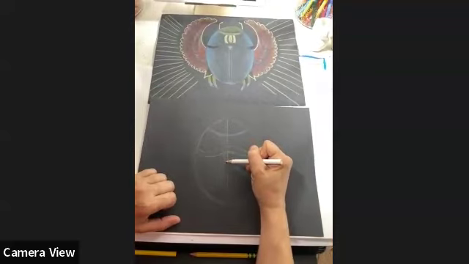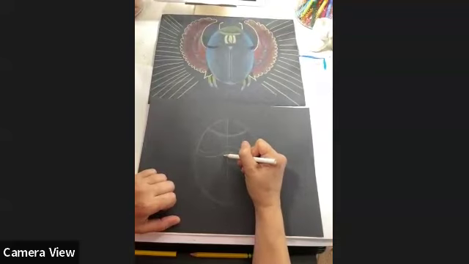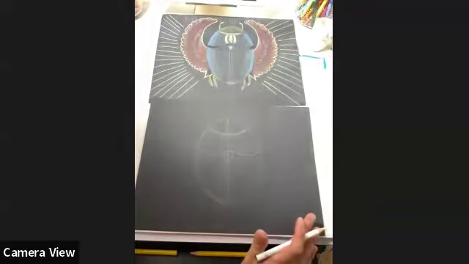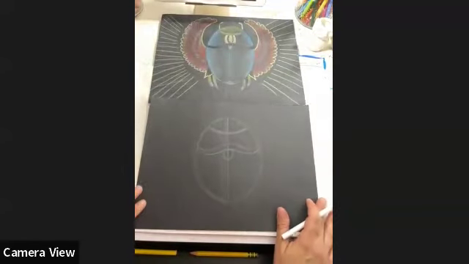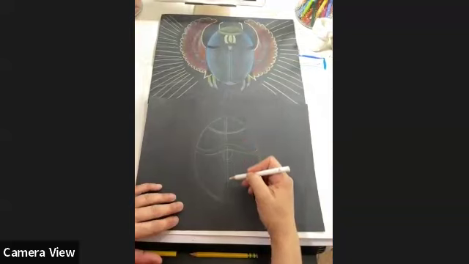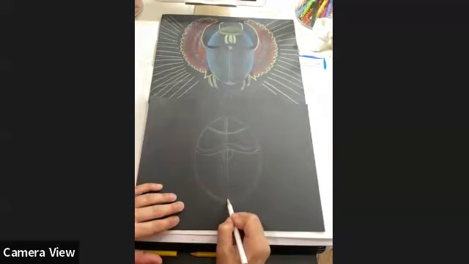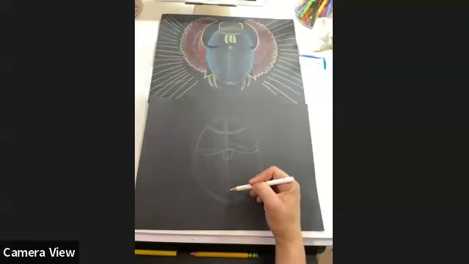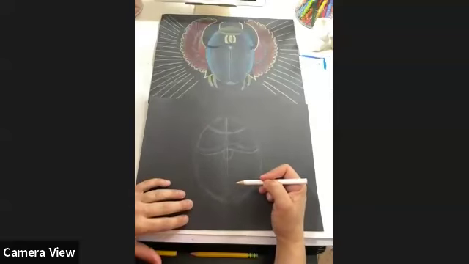And then we're going to go right underneath and create sort of a U-shaped detail right there. And then we're going to come down to the bottom here. And we have the bottom of the beetle. We have the line that is separating the two halves of the beetle.